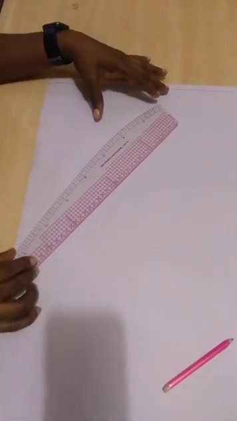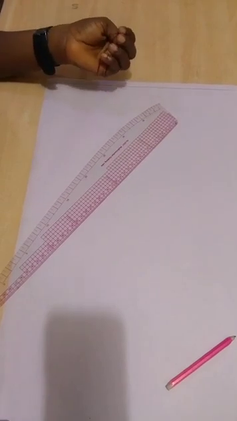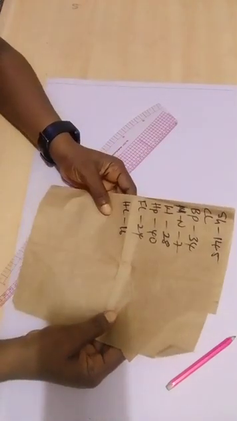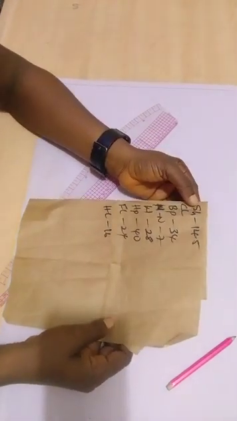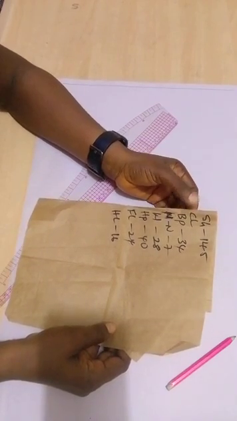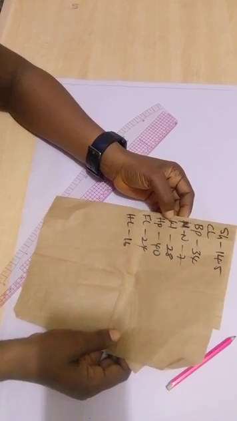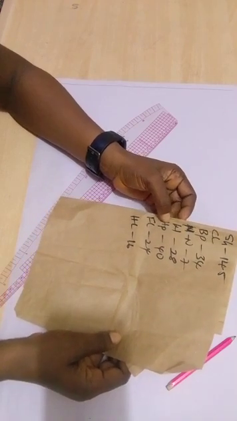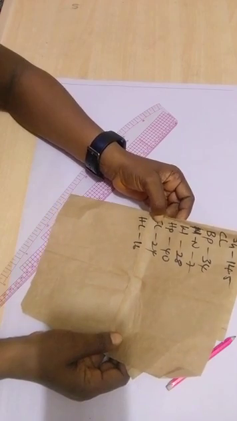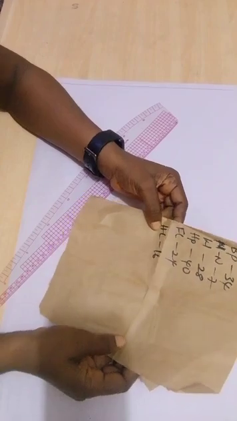Hello, today I'll be teaching us how to draft a basic top. And the measurements that we'll be needing are our shoulder measurements, chest line, we need the bust point, and we need the round bust circumference, we need the nipple to nipple, we need the waist measurement, we need our hip measurement, the full length of our top, and also the half length.